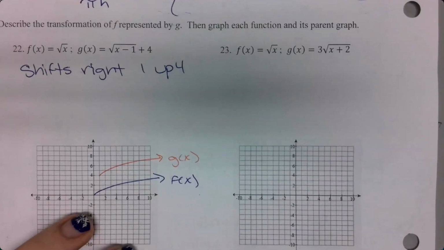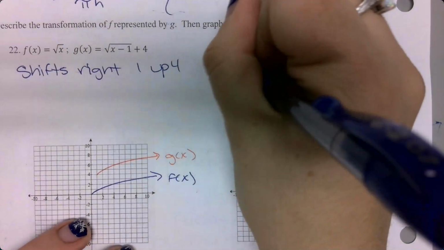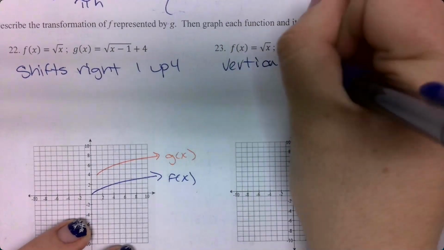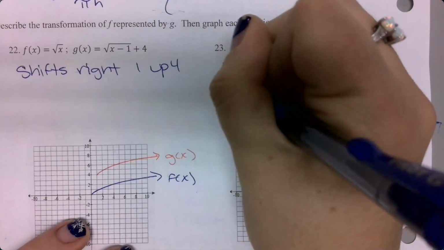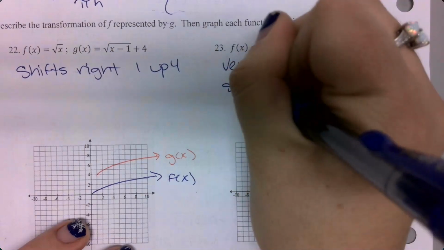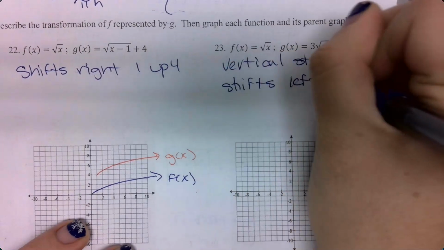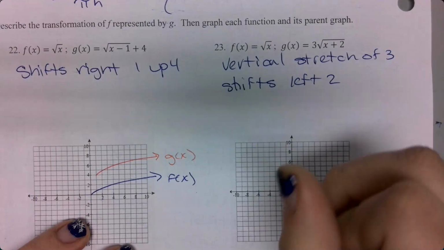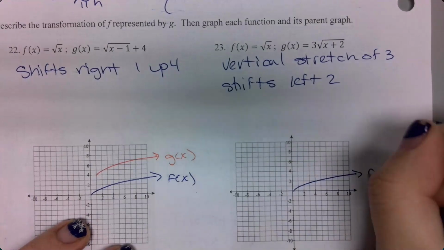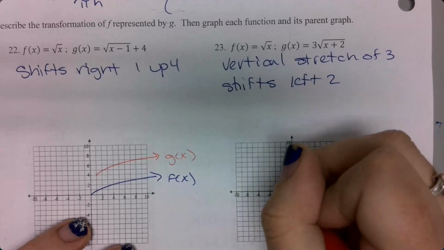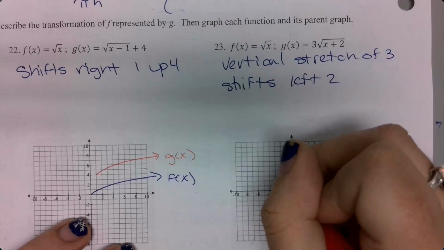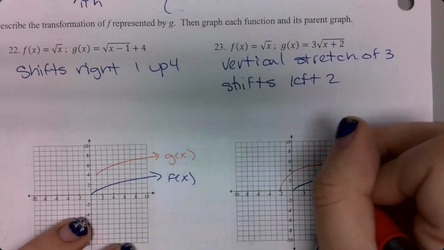Same idea for 23. I have a vertical stretch of 3. And then I'm going left 2. So I'm going to start by drawing my f of x in blue, and then my g of x in red. So left 2 starts here, and then vertical stretch makes it go higher.